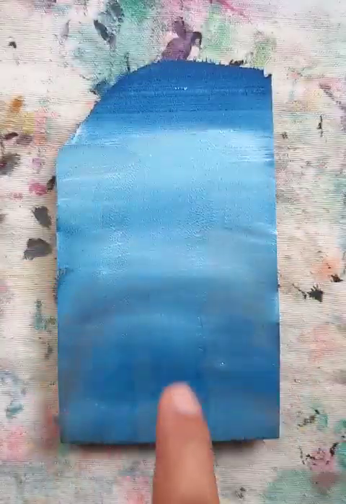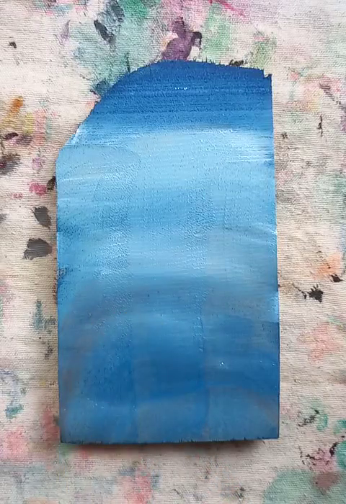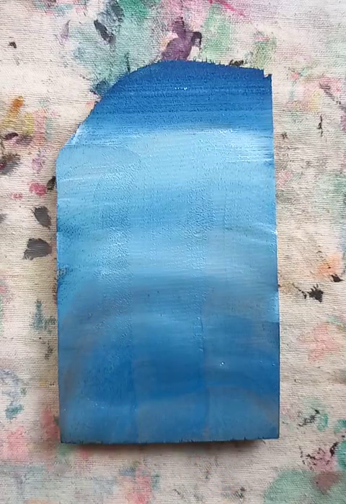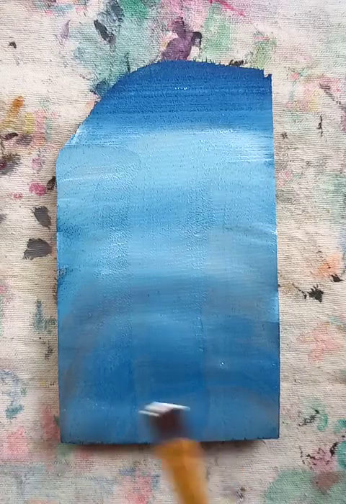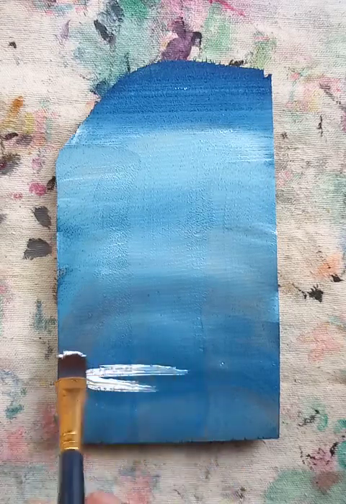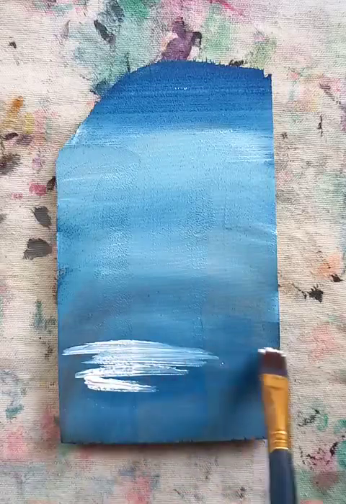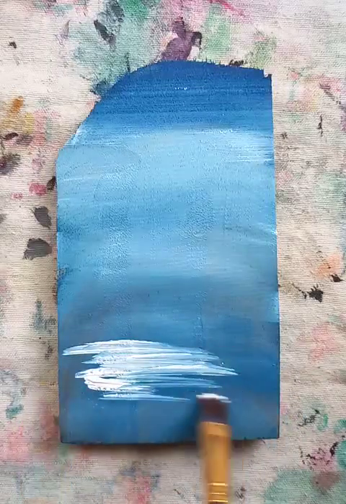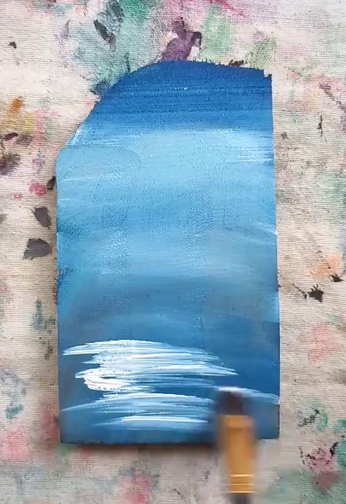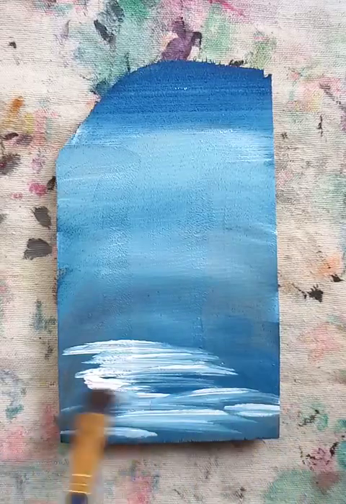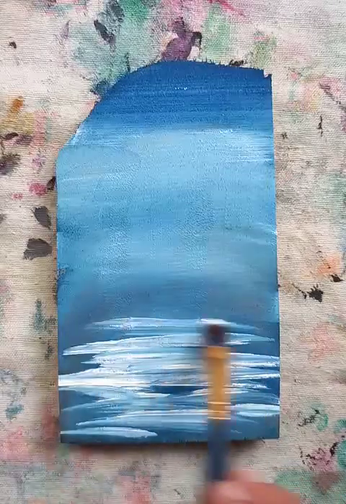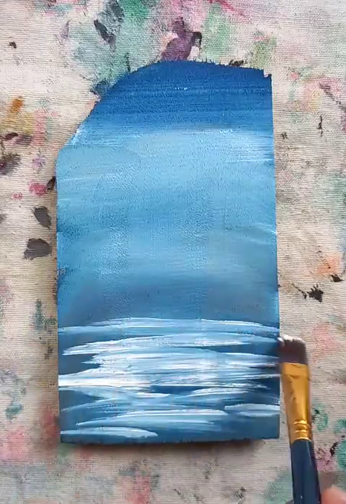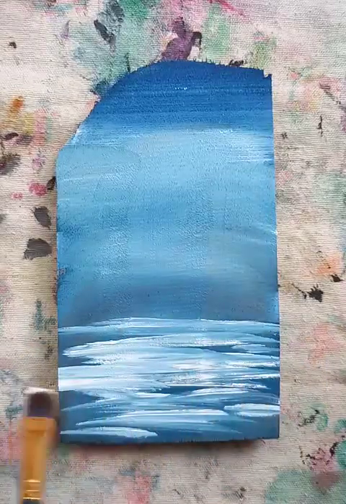So the blue color and the gradation of the white color you can see here. Now we're going to make the variations of the water level. So this is the water, just putting the white colors and putting some shades of the water on the canvas. So you can see the shades. So this is the water lines.